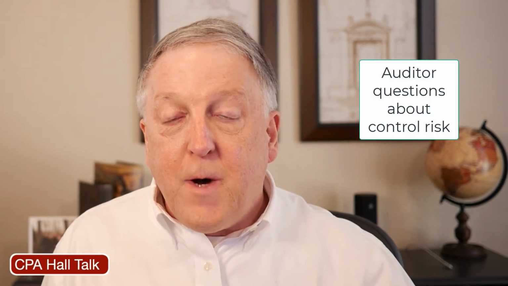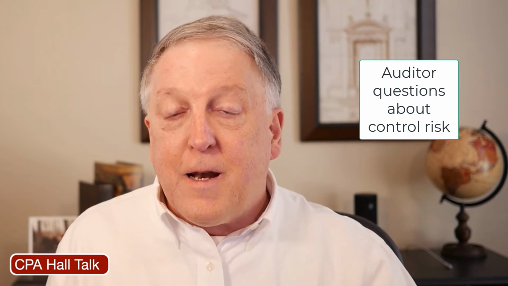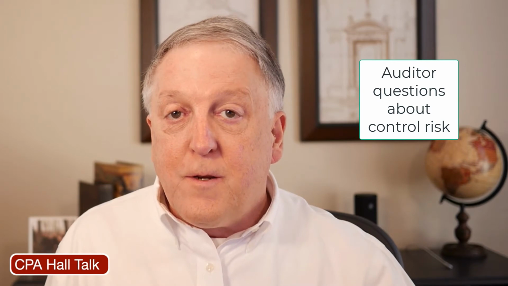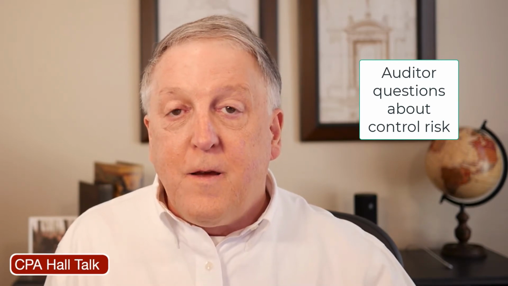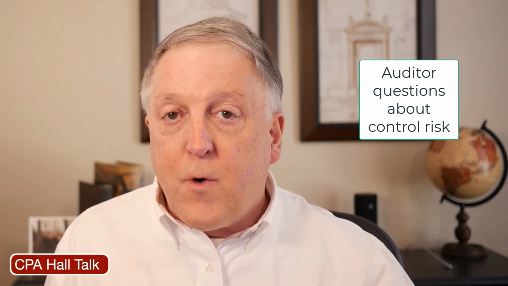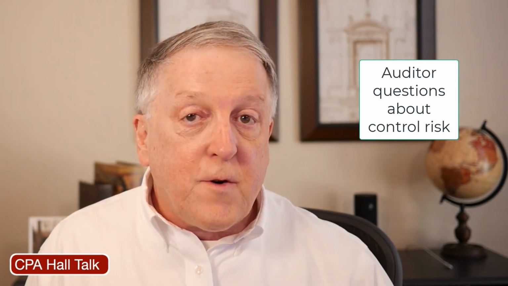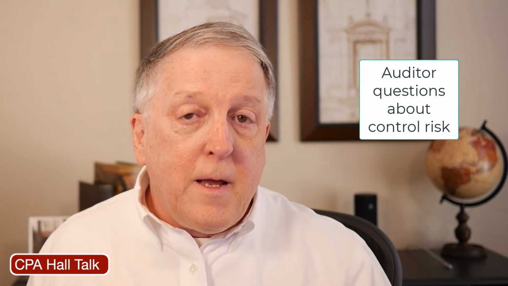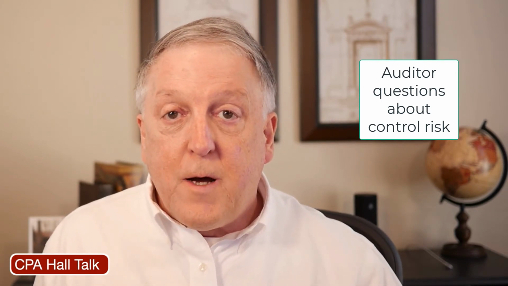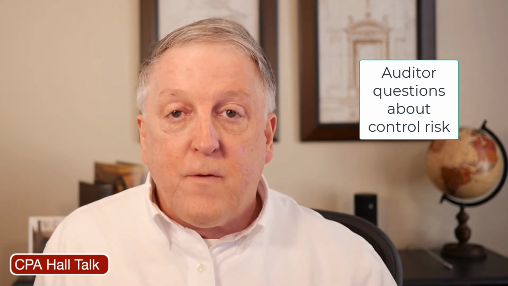Some of the questions you might ask are, if controls are not so good, can I ever assess control risk at below high? Another question you might entertain is, if controls are really strong, when should I test those for effectiveness? Another question you might have is, if controls are real weak, what impact is that going to have on the substantive procedures that I might perform later on or that I might plan in this risk assessment phase?